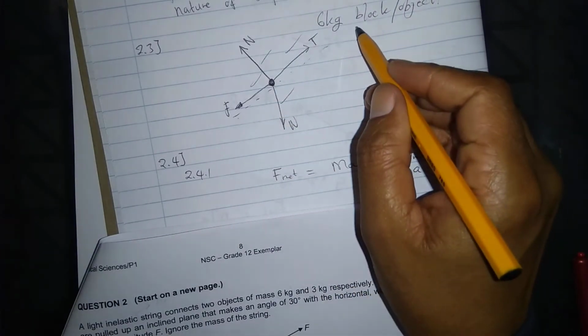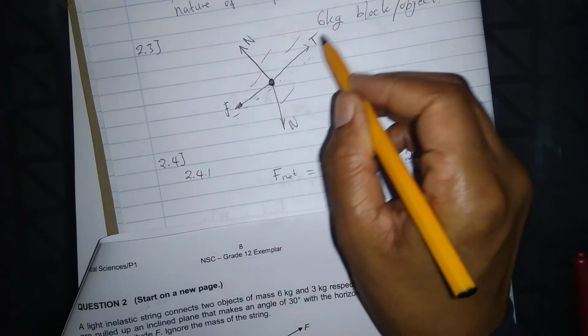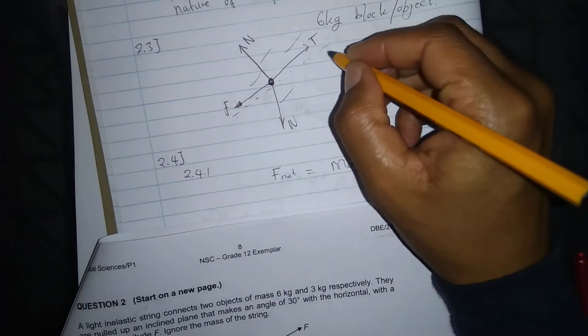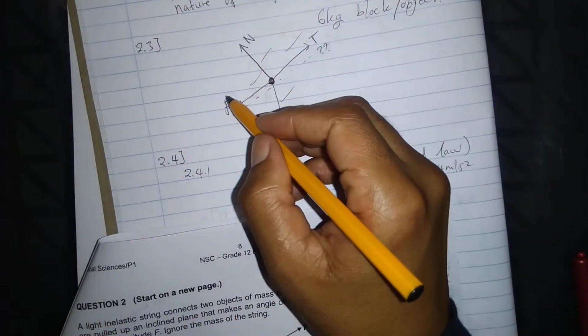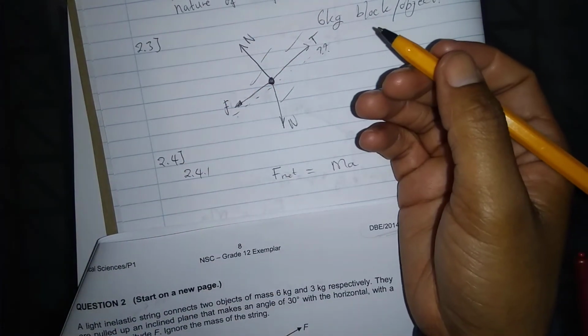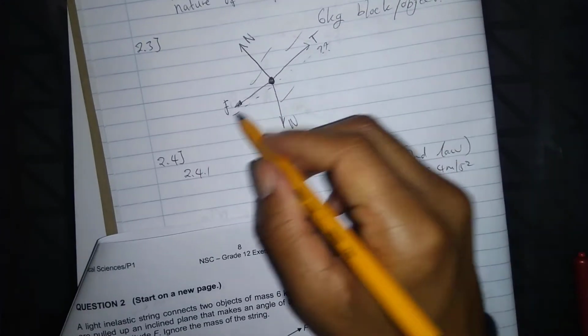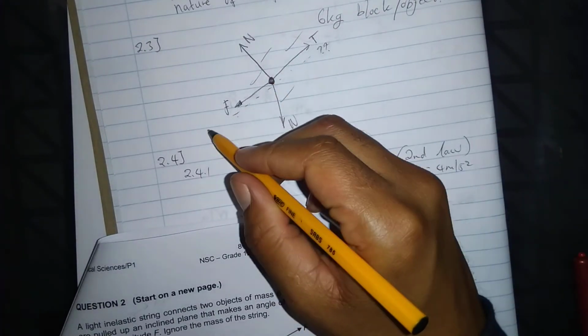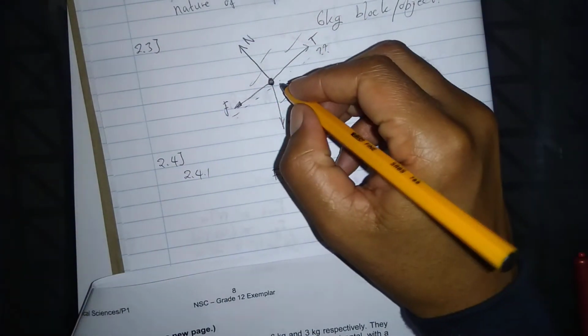And the 6 kg block is moving up the incline. It's for the tension in the string. Friction I can calculate, since I'm giving you the coefficient of kinetic friction. So F net we calculate along the inclined plane, where the object is moving.